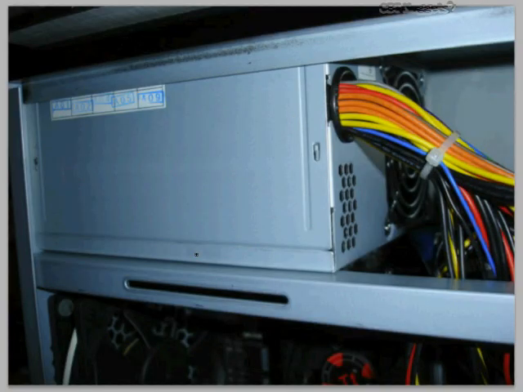This is very often going to rest on rails. Normally this will appear at the top of a tower case, and you'll see the cables coming out of this as well back here, which can be quite a mess, by the way. That can be quite a tangled mess. However, there are some newer power supplies, which I'll show you photographs of here in a moment, that clean that up a little bit using a number of different methods.